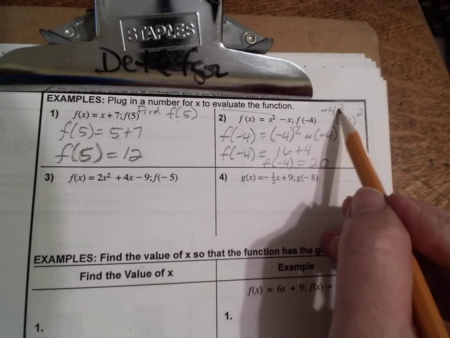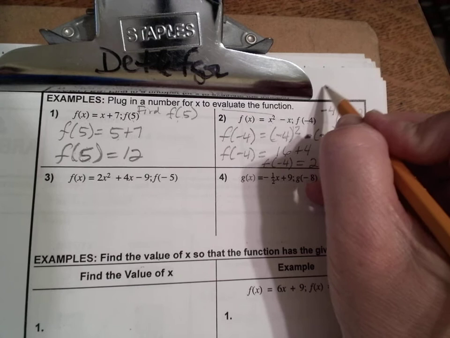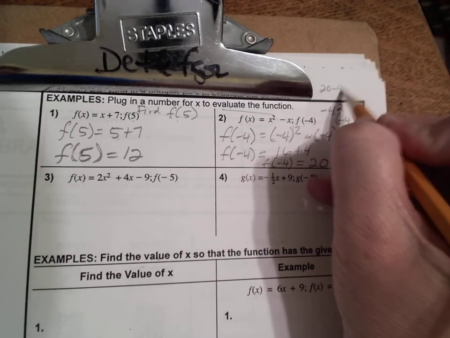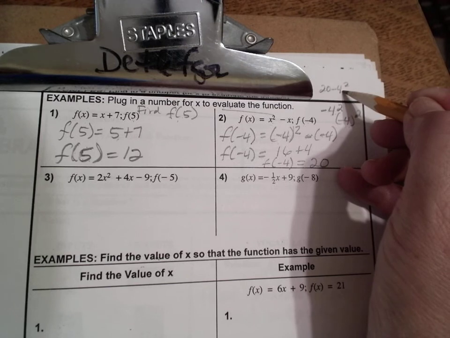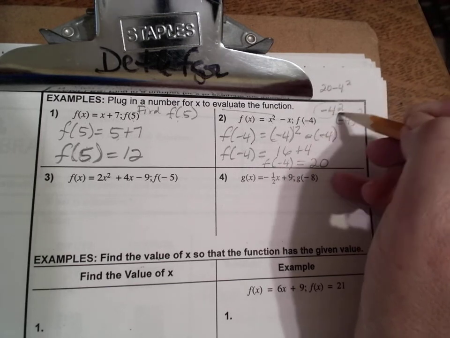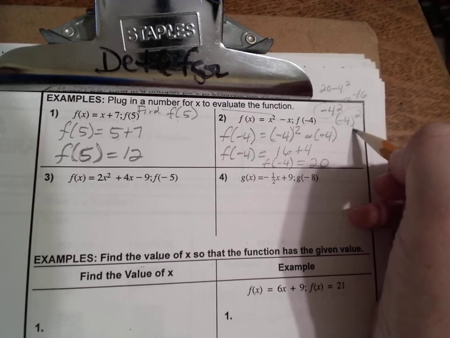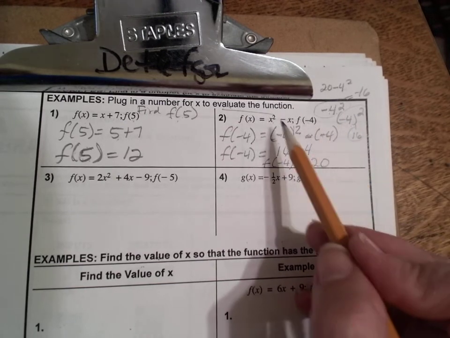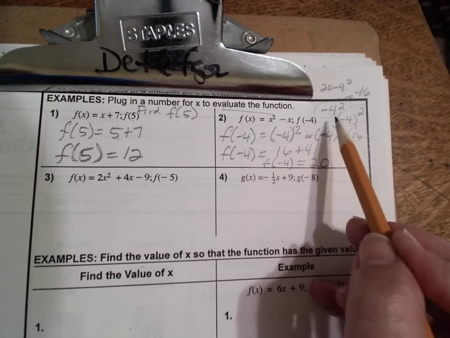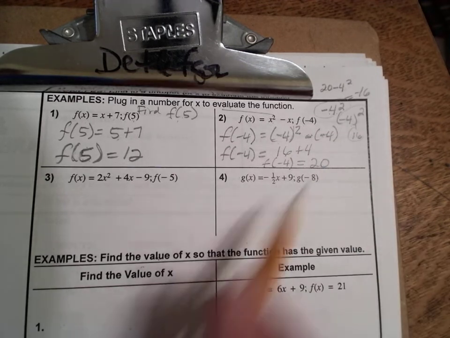What this 2 is doing is only squaring the 4. Like if it was 20 minus 4 squared, you would just square the 4, right? And make that 16 and make it 20 minus 16. So this is actually a negative 16 and this is a positive 16. So parentheses do matter. If it's saying x and that whole x is negative 4, make sure you put your parentheses in there. Okay, we'll come back to that.